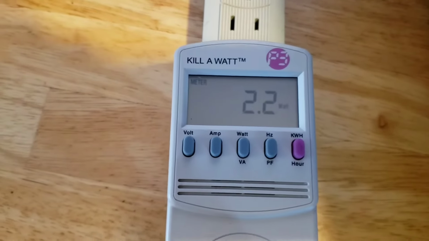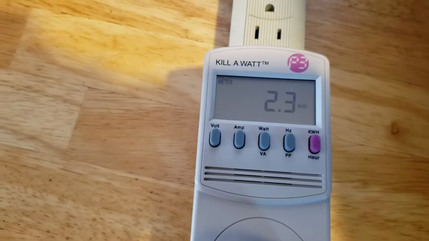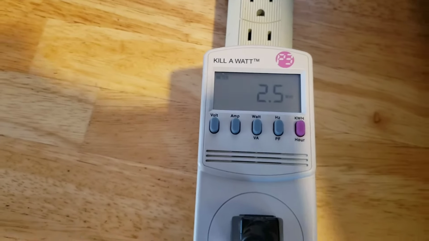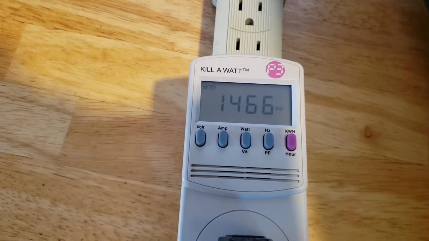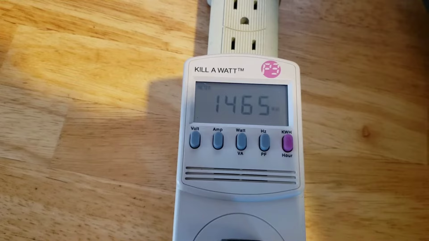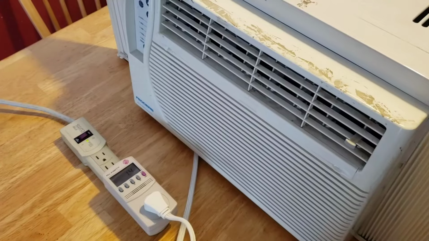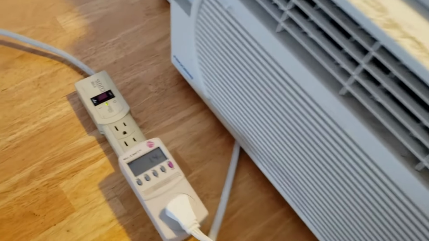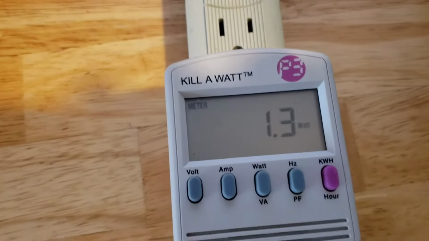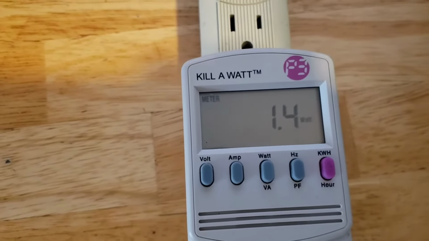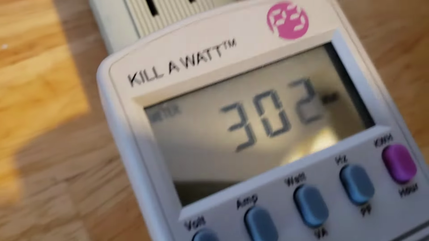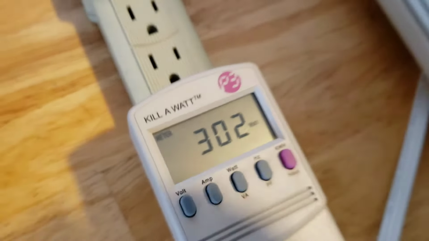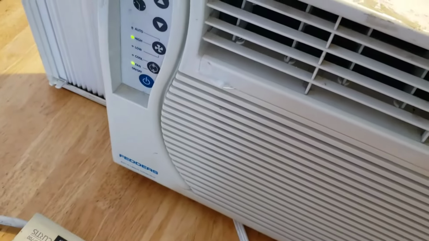Next, we've got a space heater. Here it is plugged in, but not running. Now I'm going to turn it on. It's going to start heating up. Next, we have a window unit air conditioner. Here it is plugged in and not turned on. Here's the air conditioner running with the compressor on. And now let's put it into fan only mode.